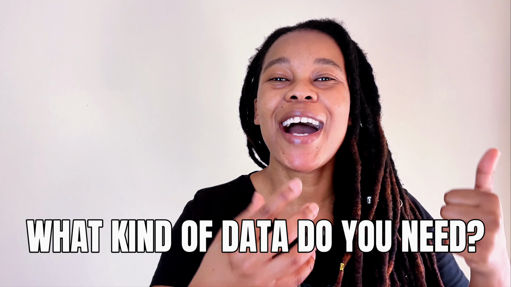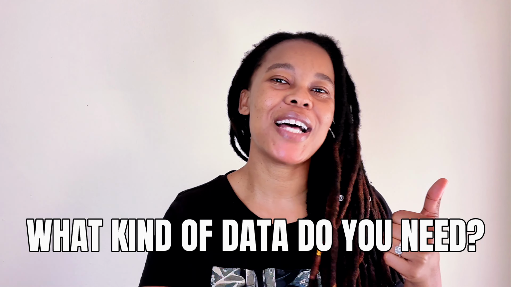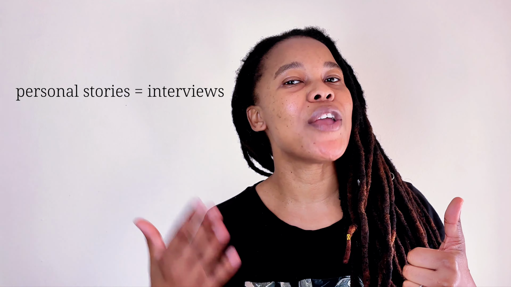This is how you choose which method you should use for your study. First thing is you need to go back to your research question. Look at your research question. What are you exactly asking? What kind of data do you need to answer that question? If you are asking a question that needs personal stories, then interviews are your best option.